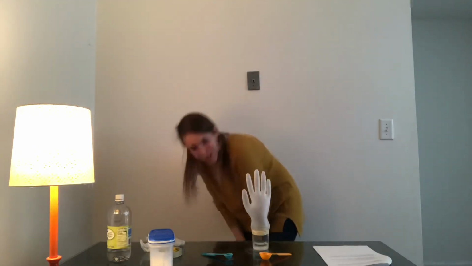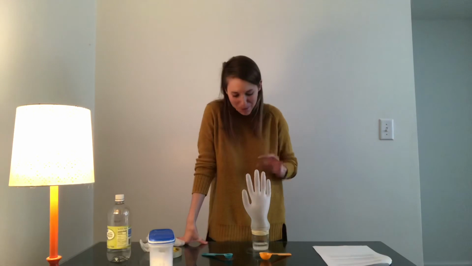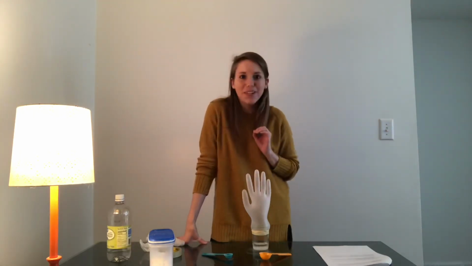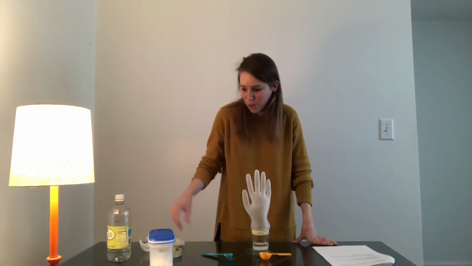This is a really fast science lesson, but I encourage you guys to try it at home, because as you can see, it's really cool, and you can inflate your own glove with carbon dioxide. And I encourage you guys to keep researching carbon dioxide, and keep researching all the ways you can use baking soda.